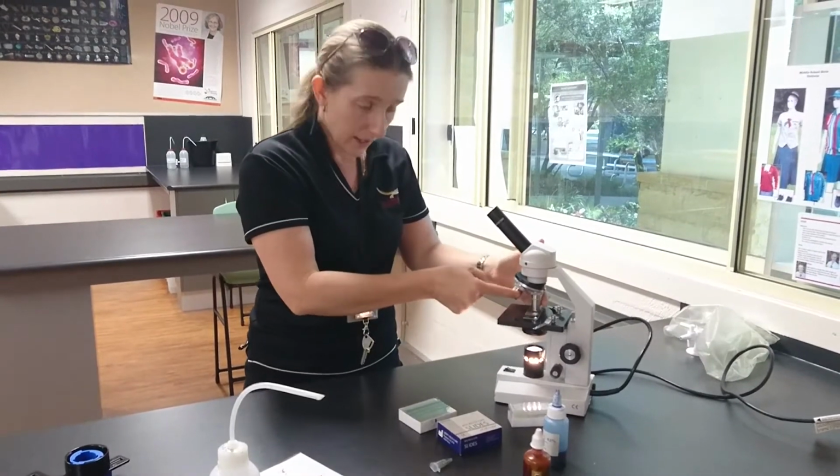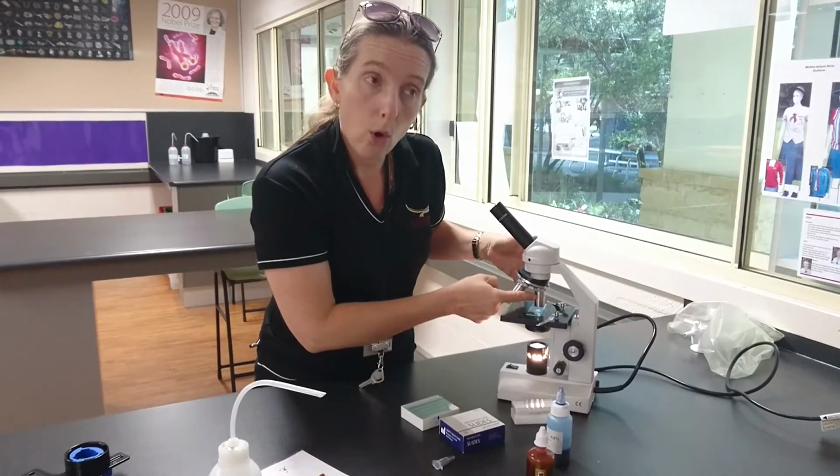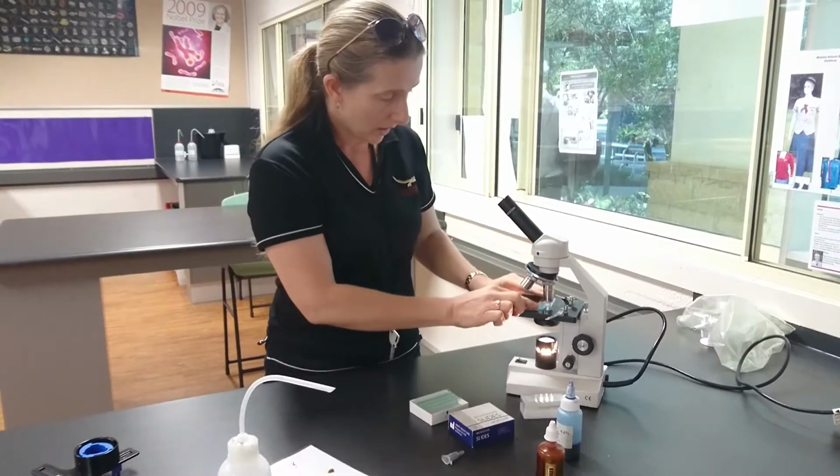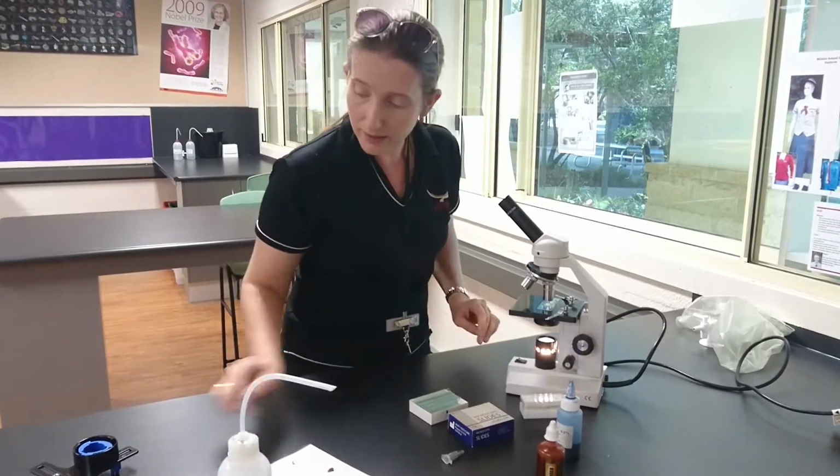Now, the biggest setting you're going to be using is the yellow one. All of the photos will be taken on the yellow setting, nothing else. So get it in there and focus it.